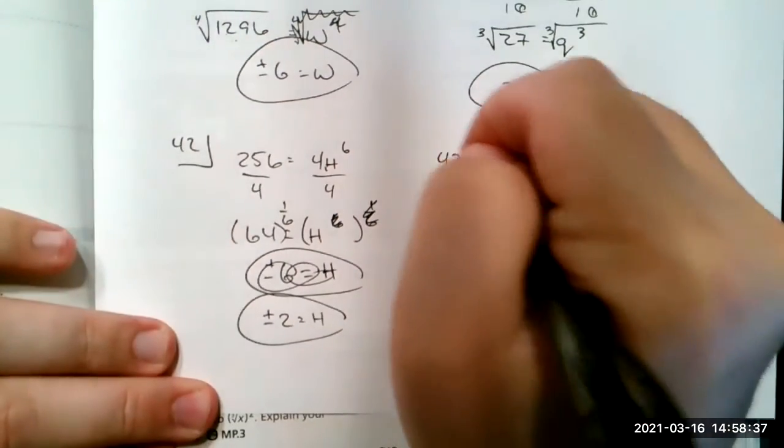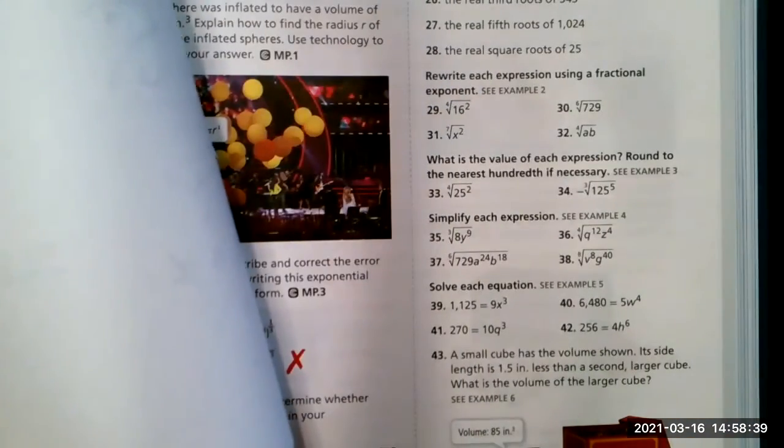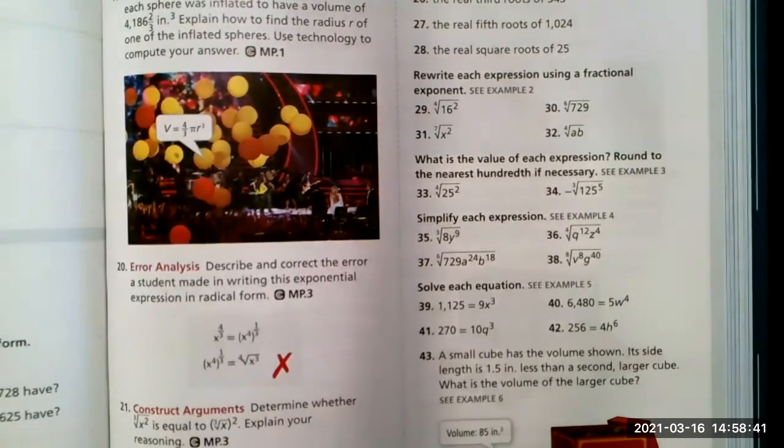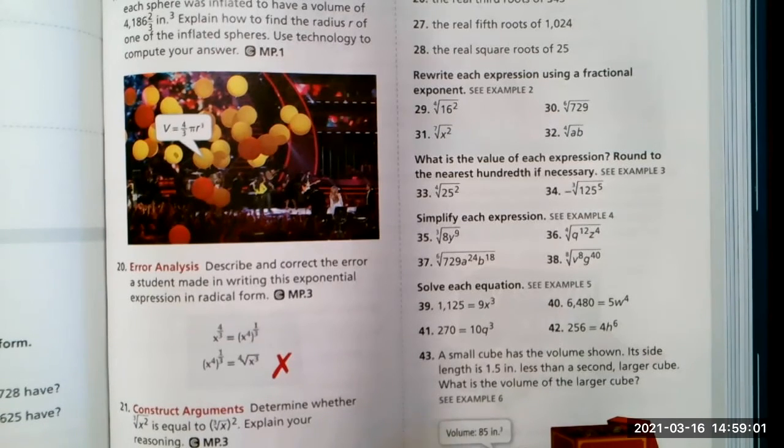Number 43. Oh, last one. This is the same thing as the water cube problem in example 5 or 6. A small cube has the volume shown. So it looks like the small cube is the dark chocolate. If you remember the water cubes, they gave us the large one. Now they're giving us the volume for the smaller one. So just keep that in mind. It's not going to be exactly the same, but pretty close.